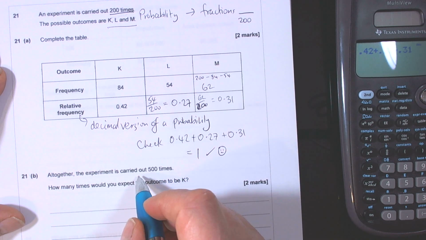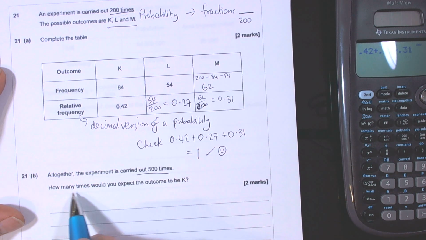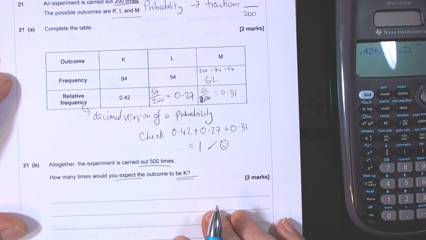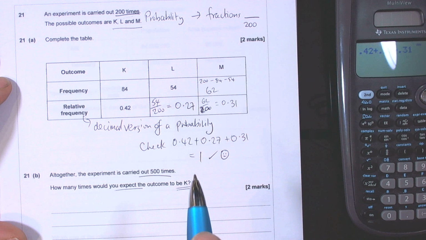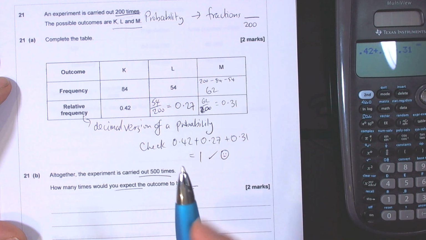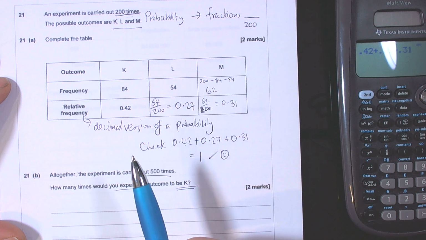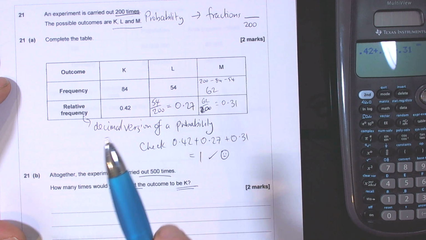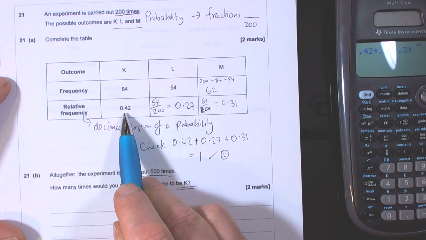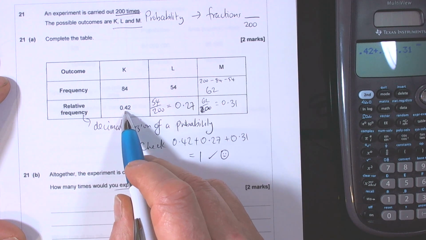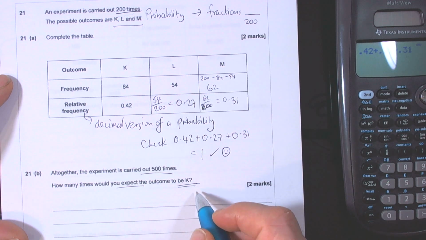Okay, altogether the experiment is carried out 500 times. How many times would you expect to get the K outcome? Well, we've got to remember that relative frequencies are probabilities from an experiment, or data collection in some way, from books, whatever, surveys. And basically it tells us the chance of things happening. So for K, the chance of things happening was 0.42, which is 42%.